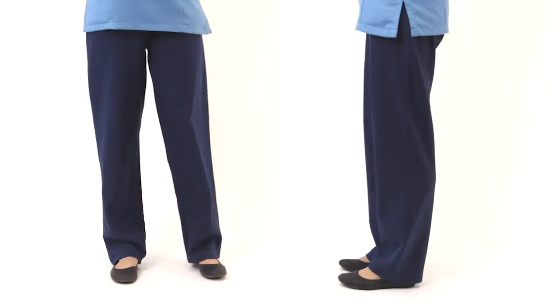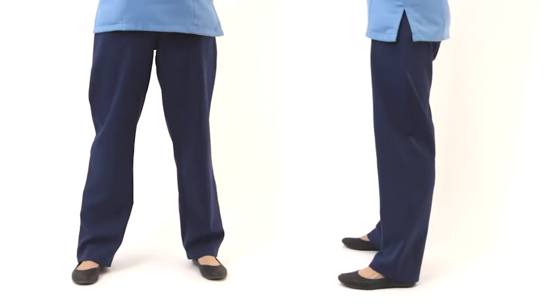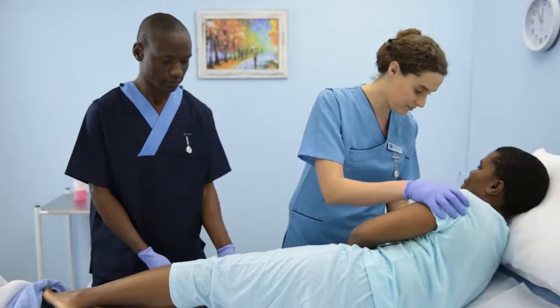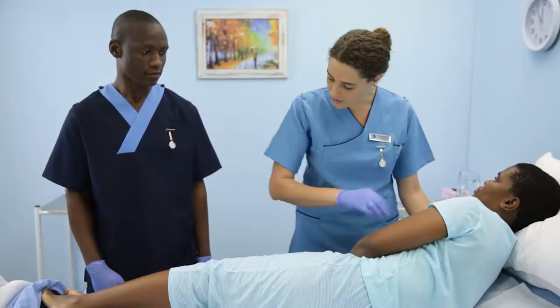If the patient is unable to move their legs over the edge of the bed, you will need a second person to assist. The procedure will be done as follows. Stand in front of the patient with your feet shoulder width apart and one foot slightly in front of the other. The second care provider will stand in line with the patient's legs.